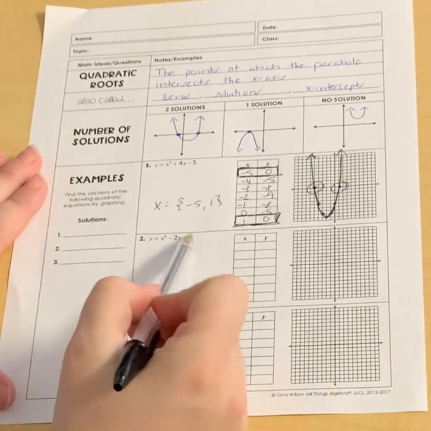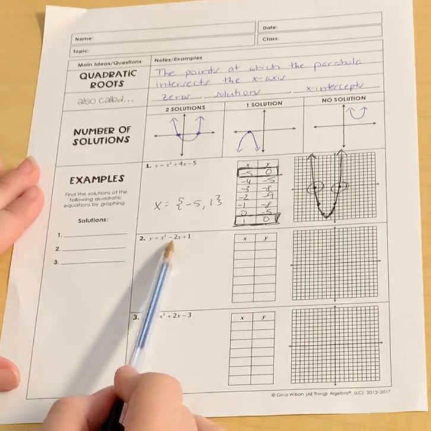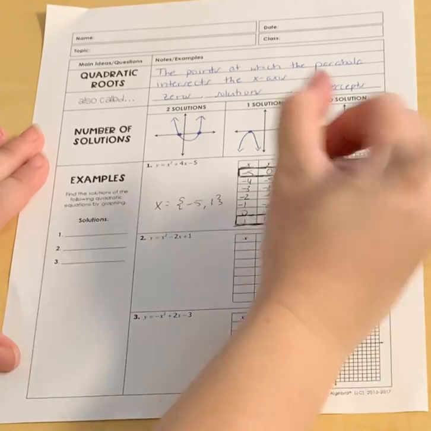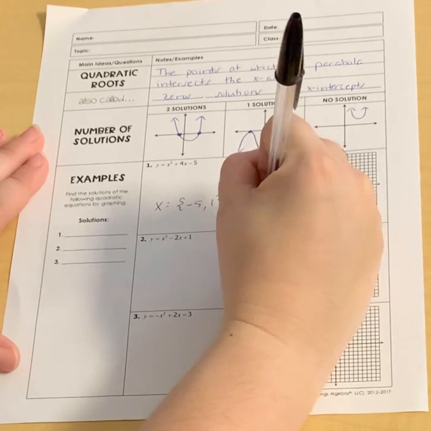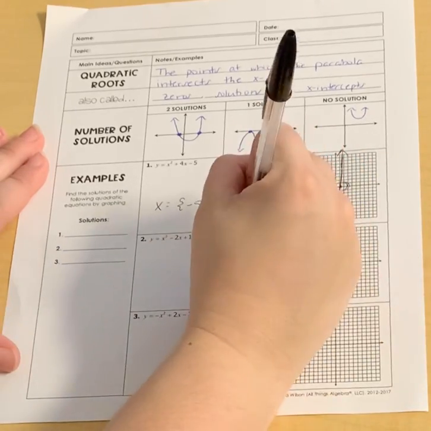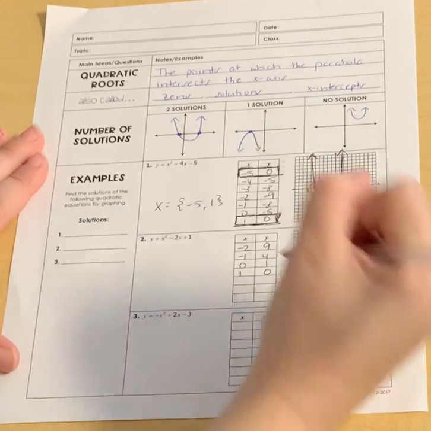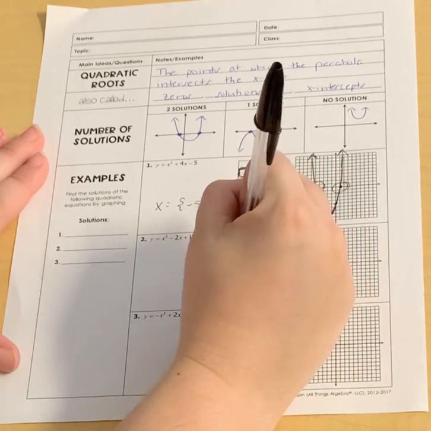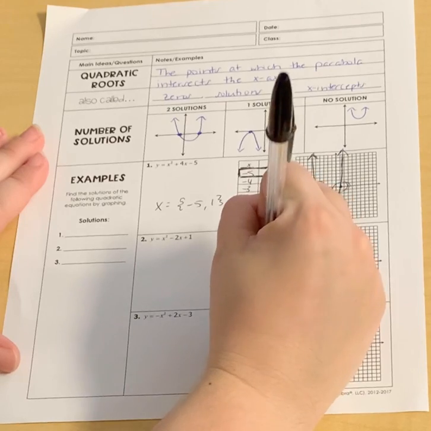Okay, so on number 2, do the same thing. So on your y equals on your graphing calculator, you want to type that in and then go to second graph to go to the table to get your points. And our points are -2, 9, -1, 4, 0, 1, 1, 0, 2, 1, 3, 4, and 4, 9.